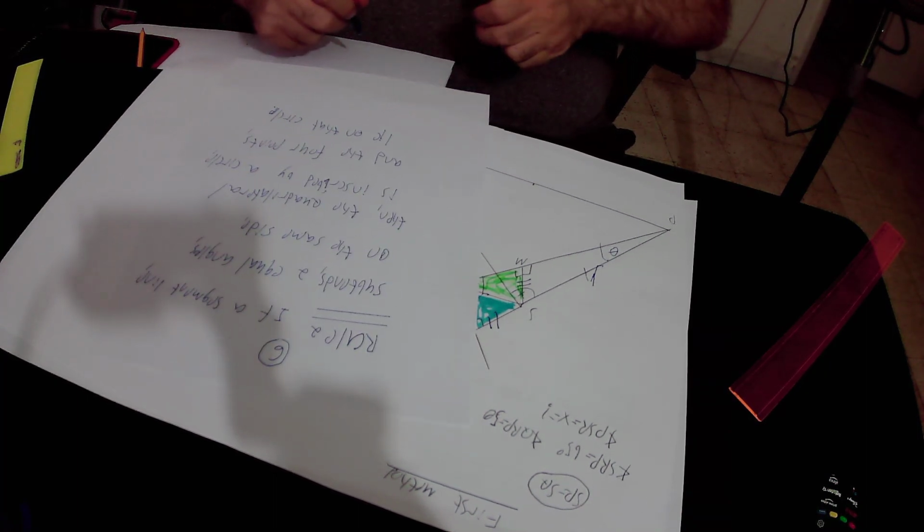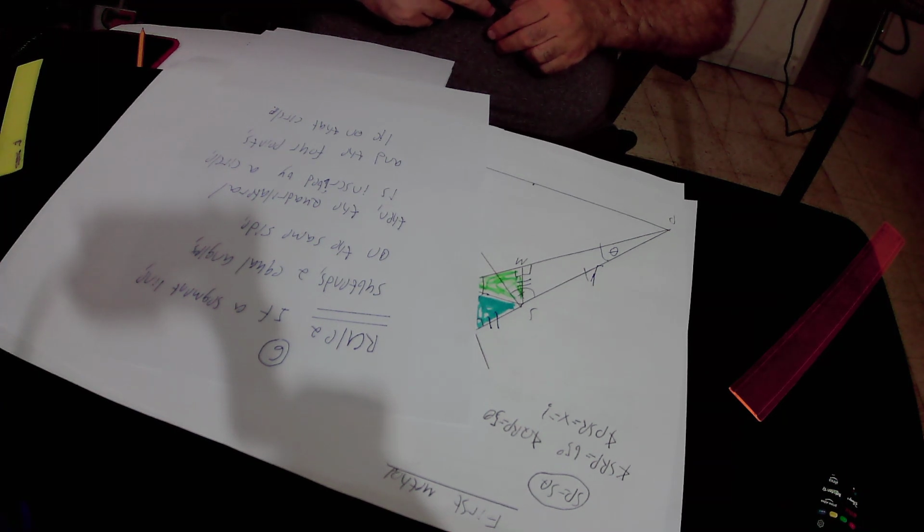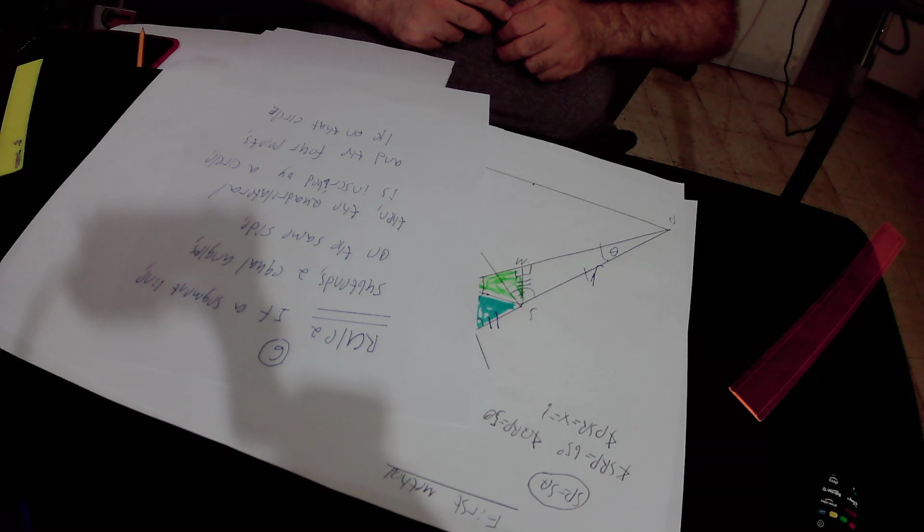I will read rule number 2 again. Rule number 2 states that if a segment line subtends two equal angles on the same side, then the quadrilateral is inscribed by a circle and the 4 points lie on that circle.